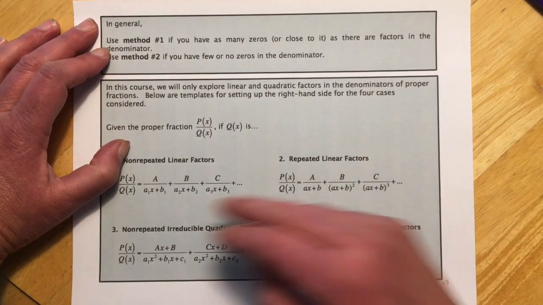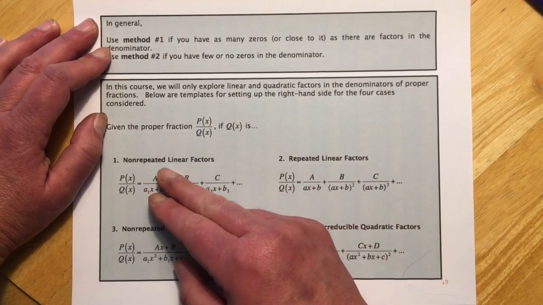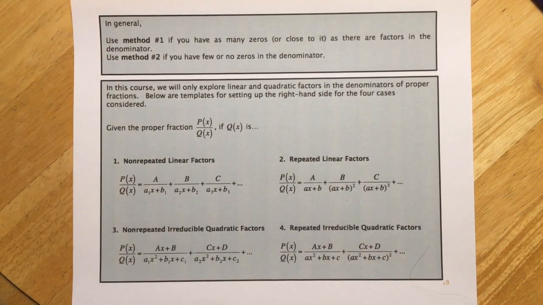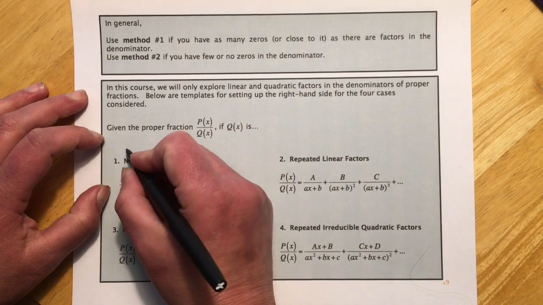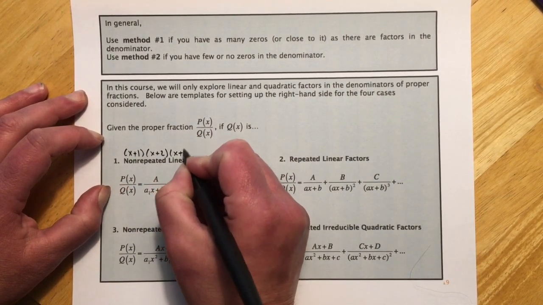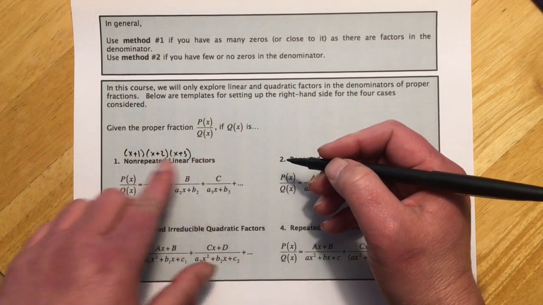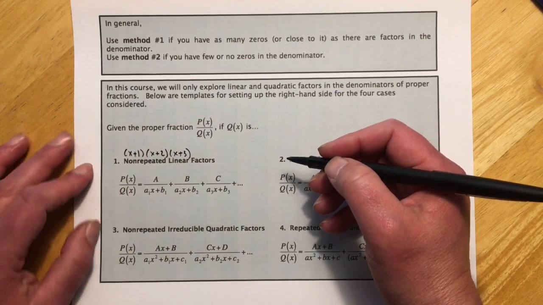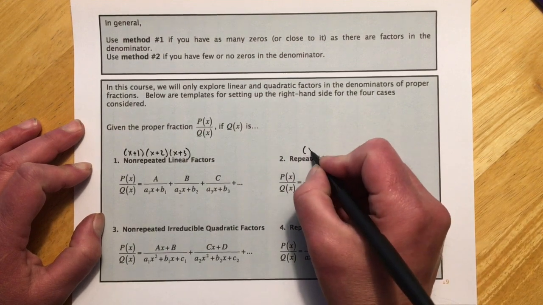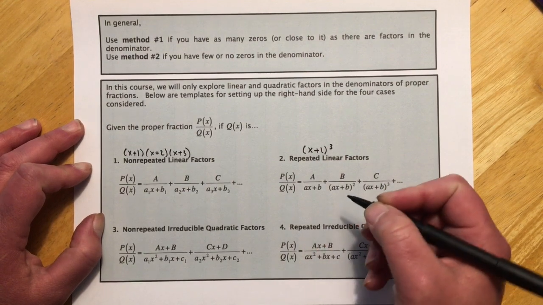So we have four things, and they kind of come in pairs. First, non-repeated linear factors. An example would be x plus 1, x plus 2, x plus 3 in a denominator. There are no squares; everything is x to the first. That is non-repeating linear factors, versus repeated linear factors, like if I had x plus 1 cubed. That would be a repeating linear factor.